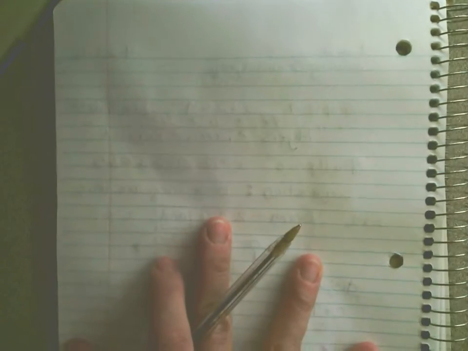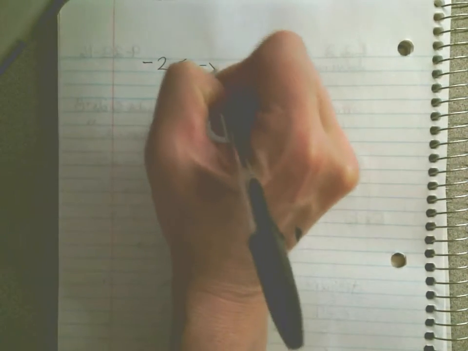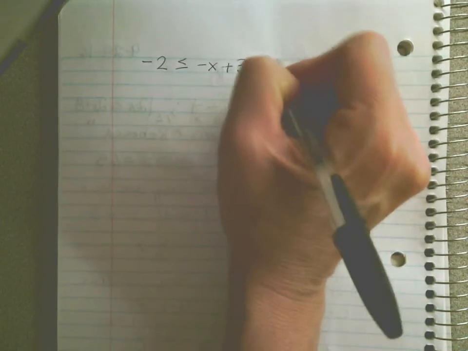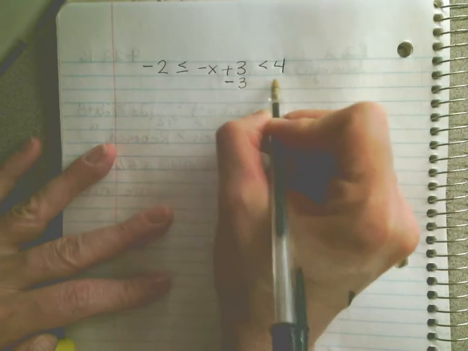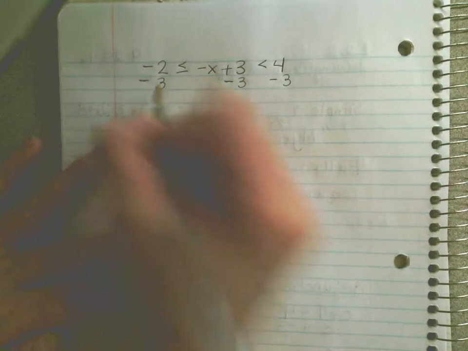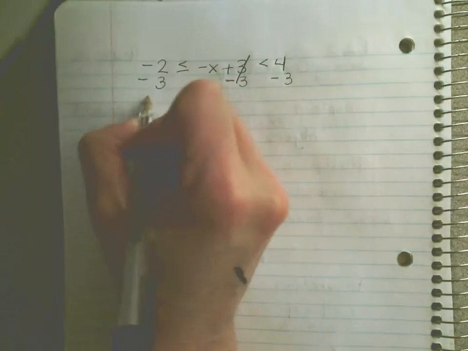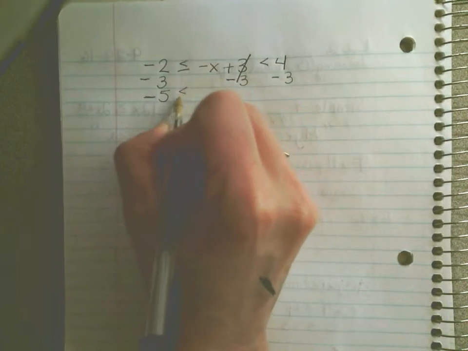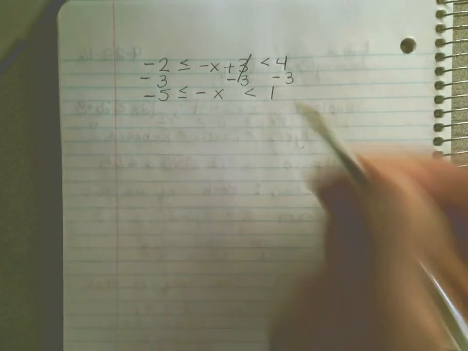The other method, for the exact same problem, I like a lot better. I'm going to show it to you real quick. Negative 2 is less than or equal to negative x plus 3, which is less than 4. Solve it all in one fell swoop. Subtract 3, subtract 3, subtract 3. Okay, the 3 disappears from the middle. Negative 5 is less than or equal to the opposite of x, which is less than 1. Right? We're not done yet, so don't stress.